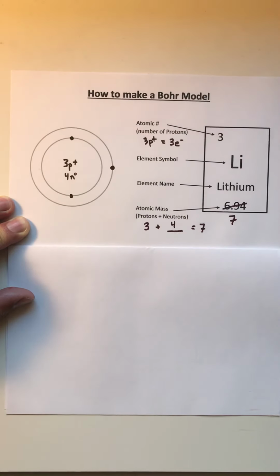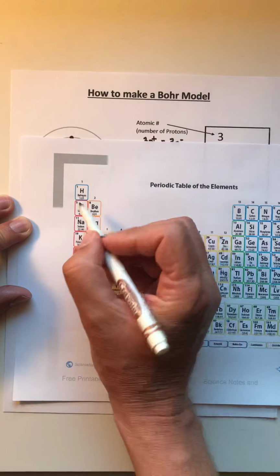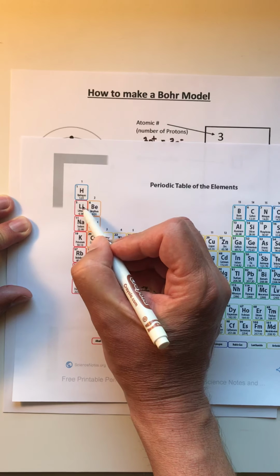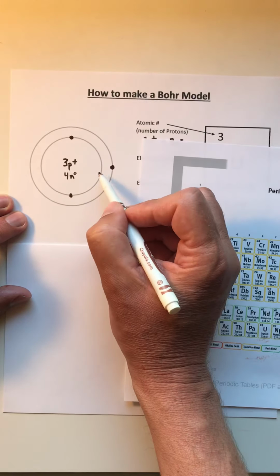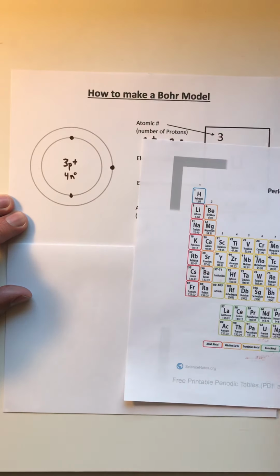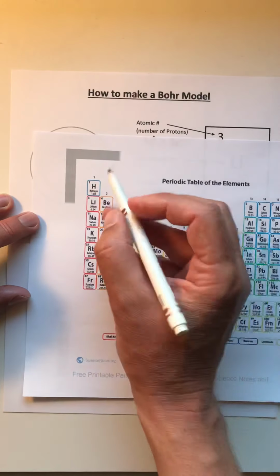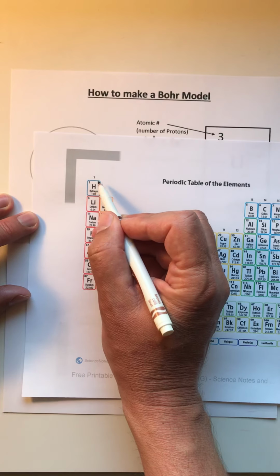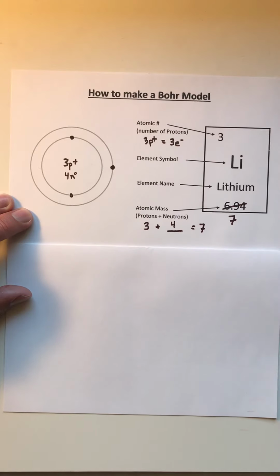So what does this really mean? If we take a look at the periodic chart, here is lithium, and you'll notice that it is 2 layers down, in the second row, because it has 2 shells in the atom, 2 electron shells. And it's the one on the far left, so it has 1 electron in that outer shell. So let's try a few more.